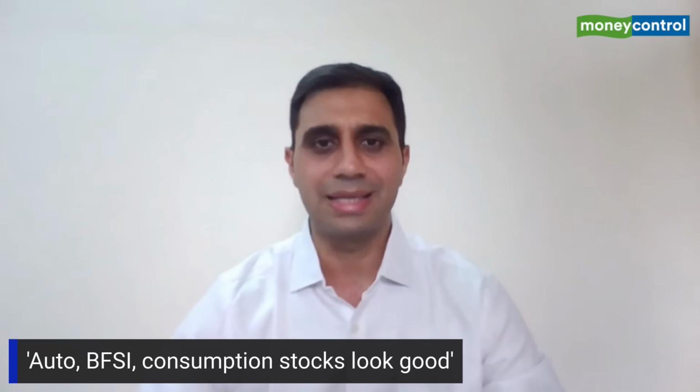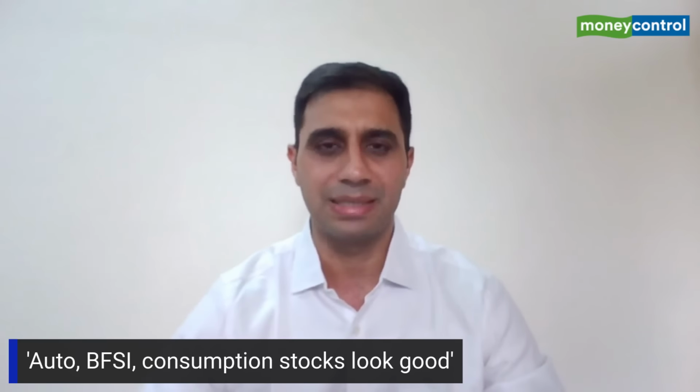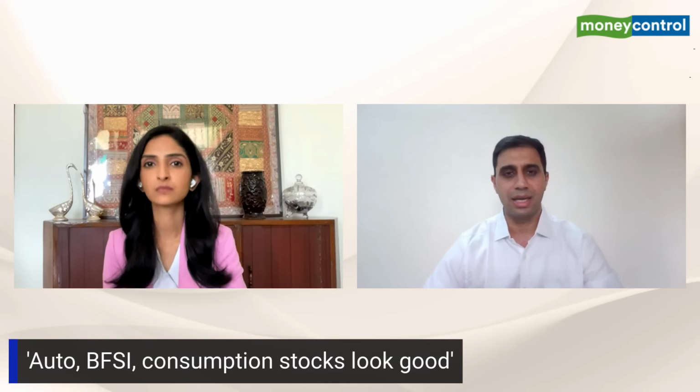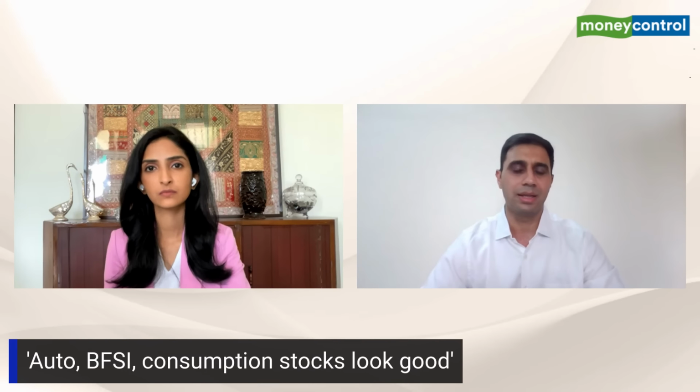And third is banks have healthy balance sheets, right? They have capacity to lend. So lenders, again, a theme which should do well in the next 2 to 3 years.